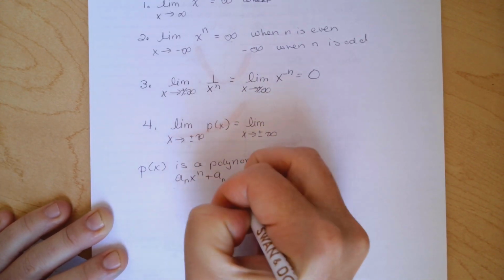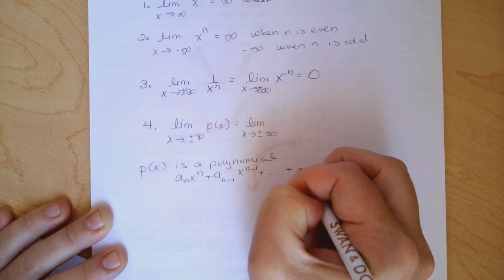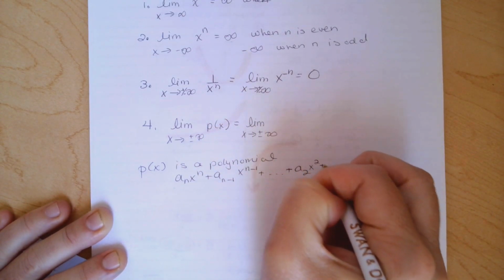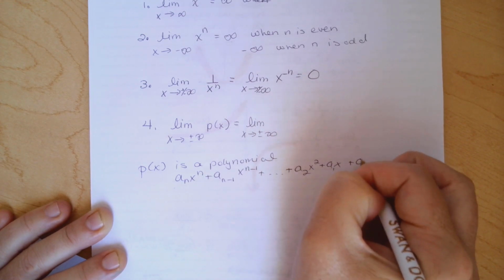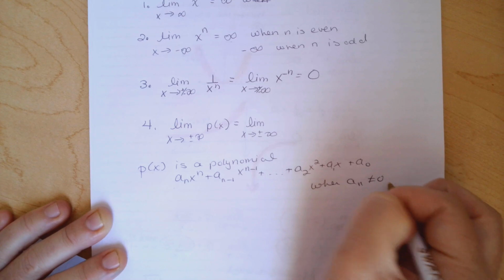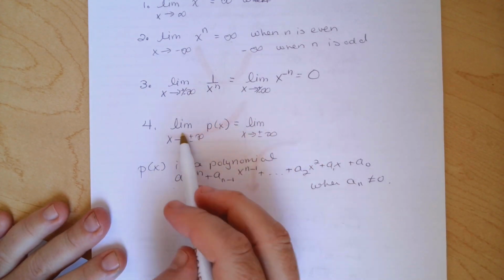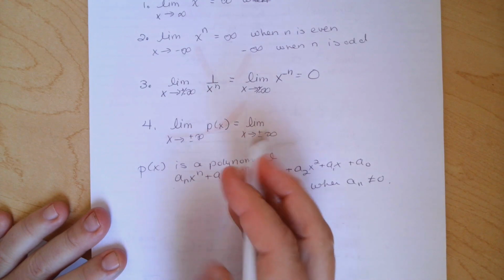Does this make sense? I'm just going to write this notation and actually talk about it in a second. So I'm going to finish this and then go back to this. So this is a polynomial.